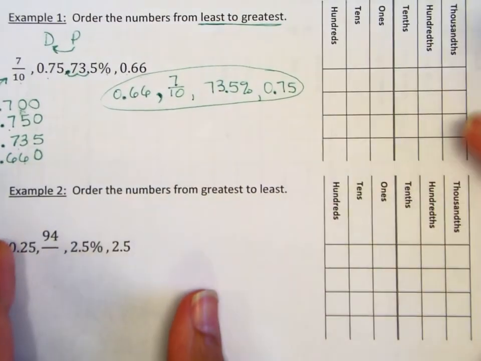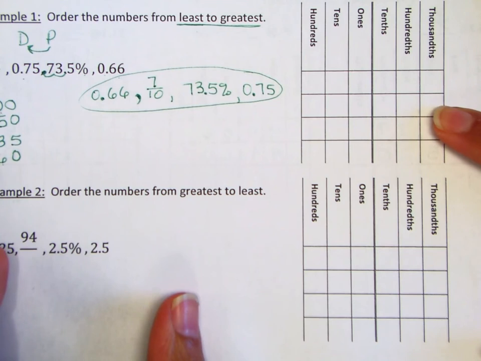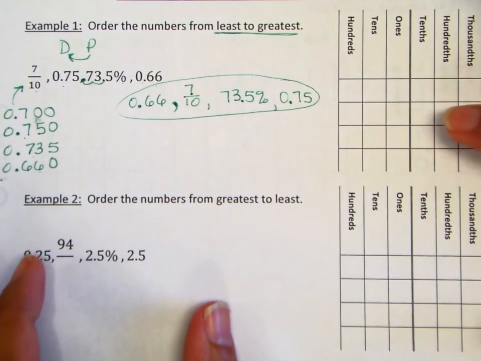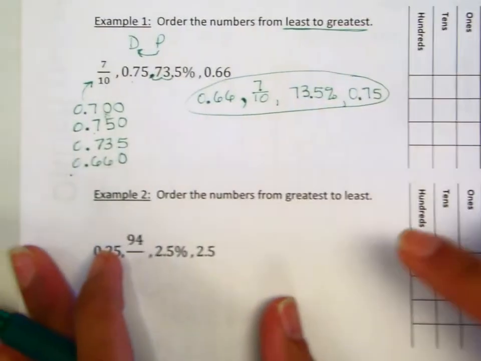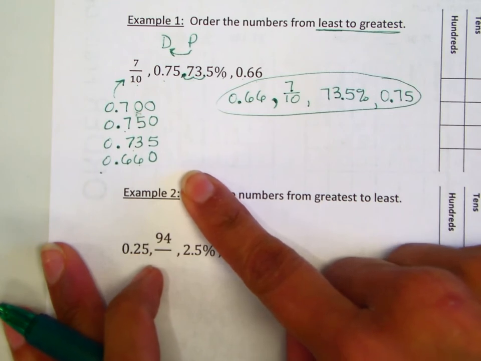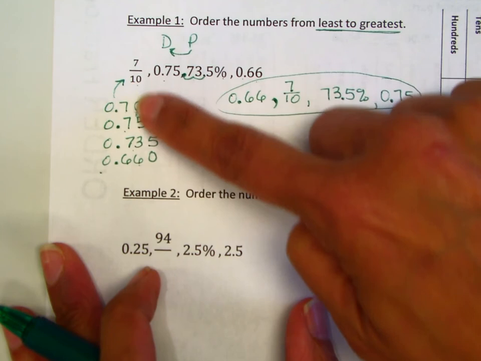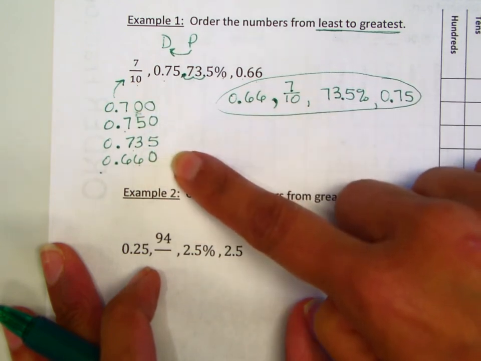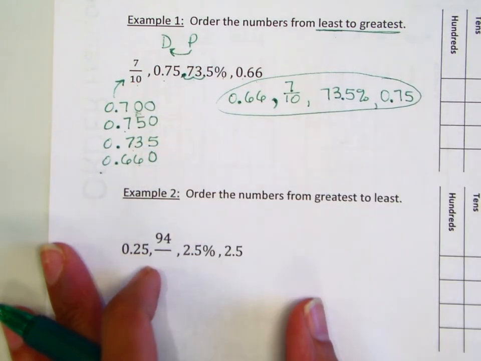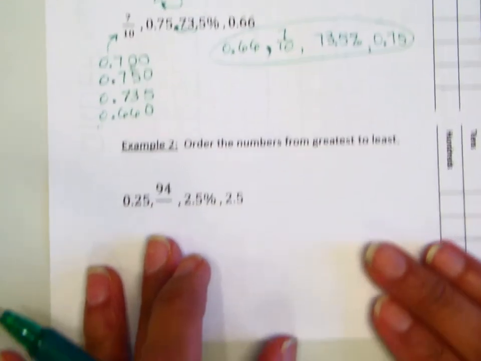Now you can use this table at the side if you needed to, but I wanted to show you that you don't need this table. You can do it pretending that you have a table. You just have to make sure your decimals are lined up, your tenths, your hundredths, and your thousandths are all lined up. So let's try the next example.